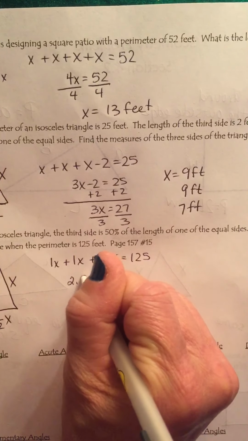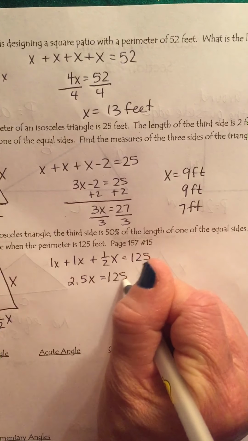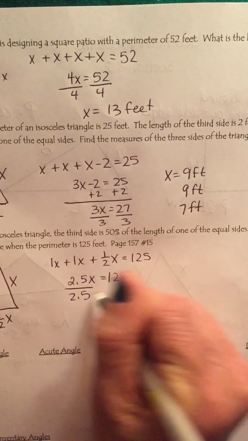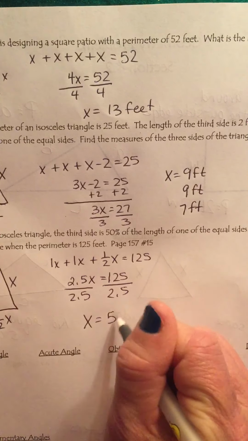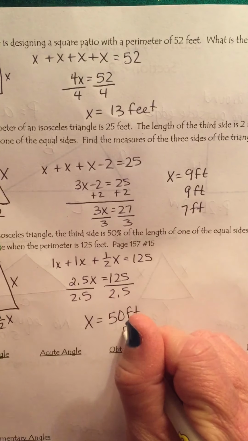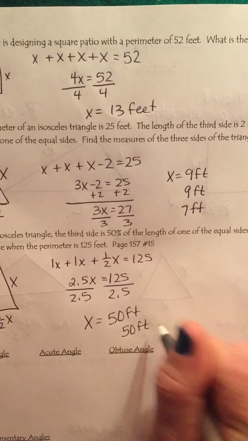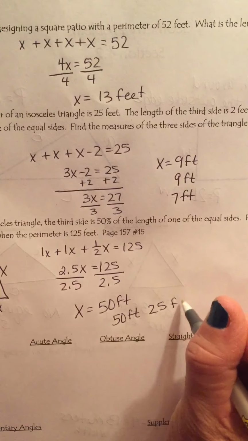It's 2.5x equals 125. Divide by 2.5. X equals 50 for our longer sides, and we're talking feet. 50 feet for the other long side. Half of 50 for that third side is 25 feet.